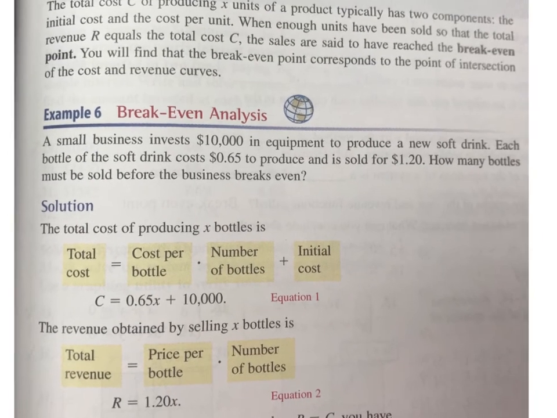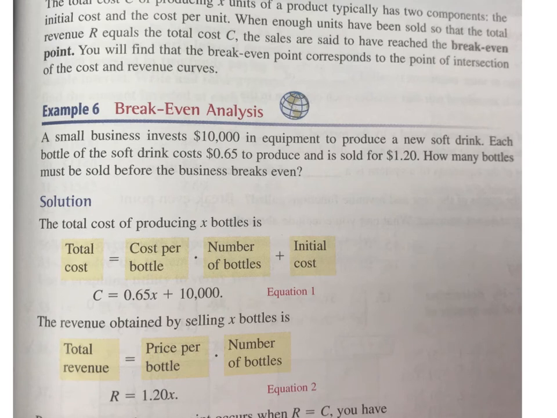So in a case like this, it says a small business invests $10,000 to produce a new soft drink. Each bottle of soft drink is blah, blah, blah. How many bottles must you do? They want to know what is the break-even point. What's the magic number that says this equals this?